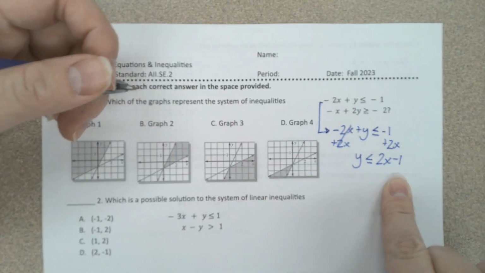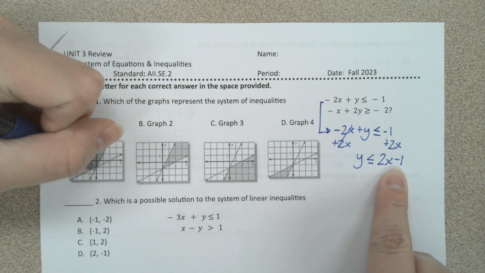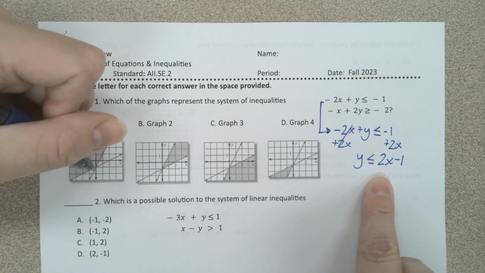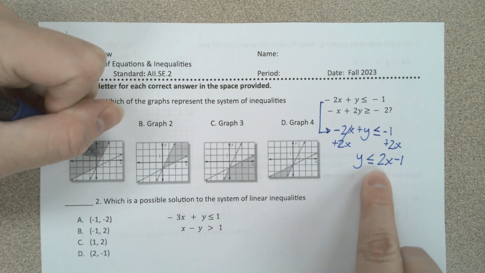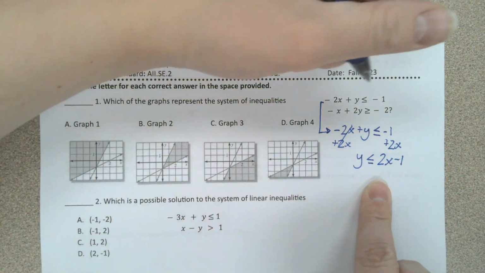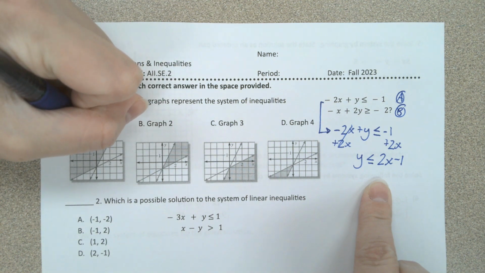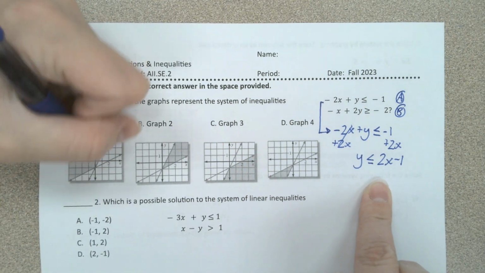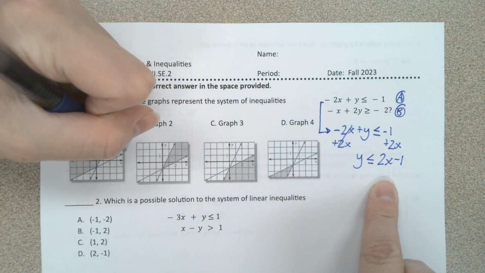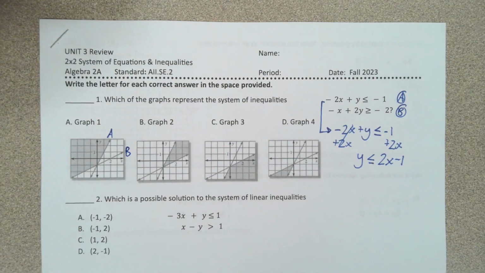So let me locate that on the graph. If we start at negative 1, this is a slope of 2 over 1, so we go up 2, right 1. And I'm going to label these A and B, just to make my life easier. This line here goes with graph A, it's this one, meaning the other equation has to be line B.